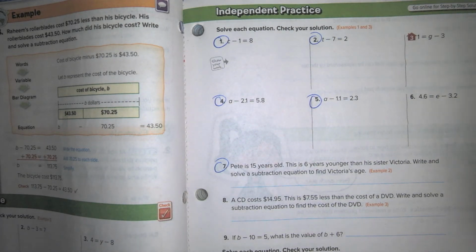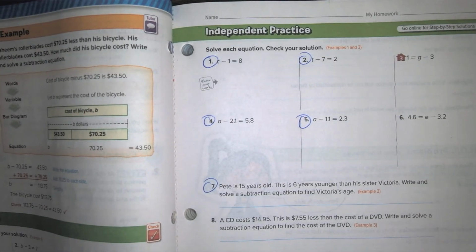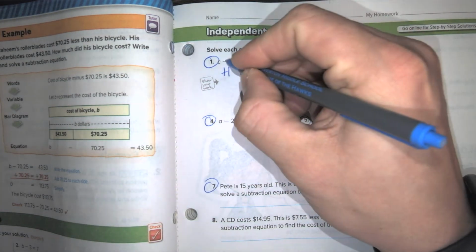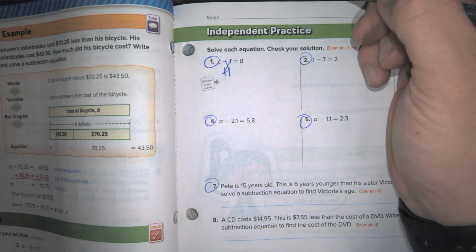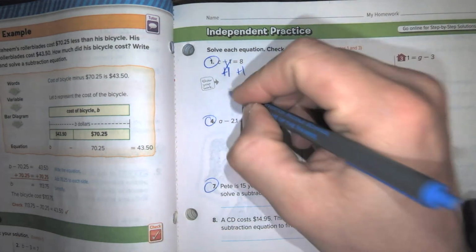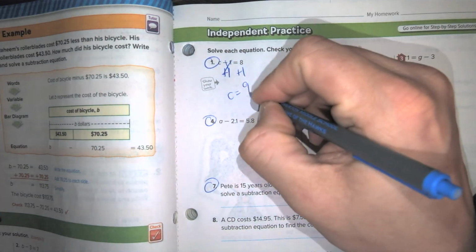Number 1. Okay, we have C minus 1 equals 8. Olivia, what do we have to do? We're just going to do it real quick right here. You have to add 1 to cancel it out, because when you do a negative and a positive, it goes out. And then you have to add 1 to 8. So C equals 9.